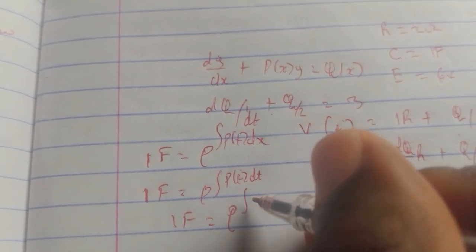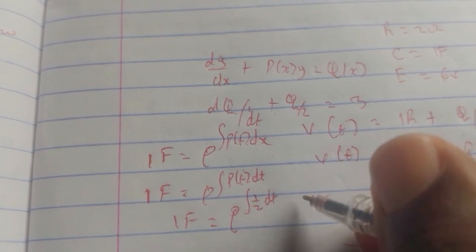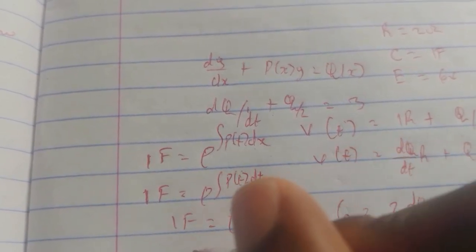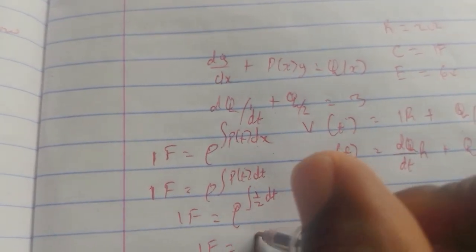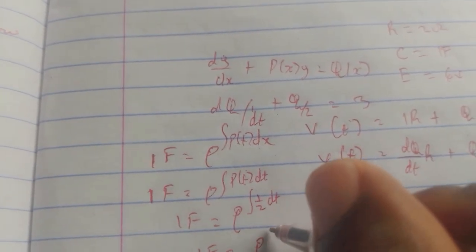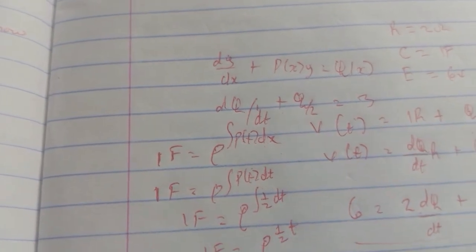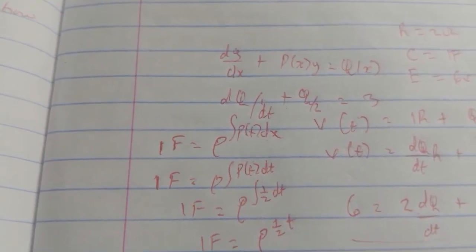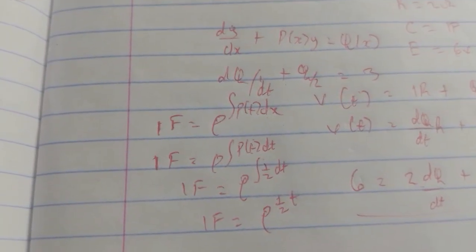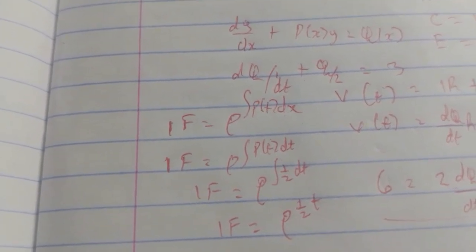Yes, so it's 1 over 2 dt, and the integrating factor is now equal to the exponential of the integral, which is 1 over 2t. So I've gotten our integrating factor. So what do we do next?